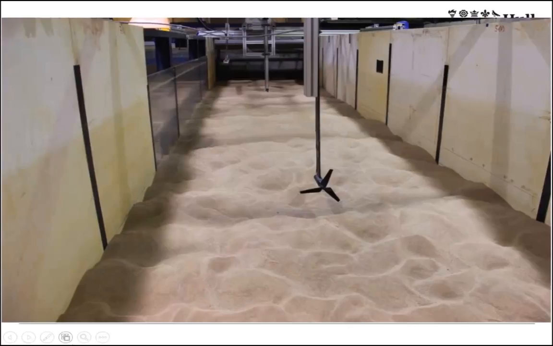And then finally, we've been able to work with our colleagues at the National Oceanographic Centre in Liverpool, who came across with some really cool acoustic kit, like an acoustic curtain that gives you measurements of sediment transport dynamics and the flow at the same time.